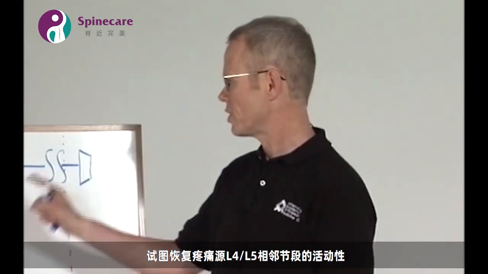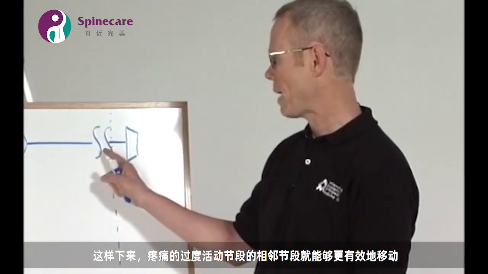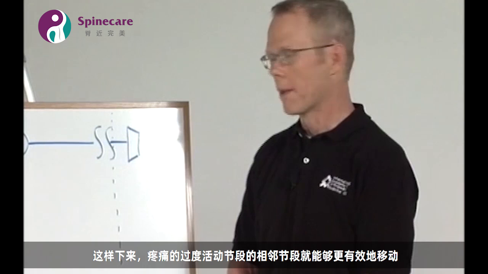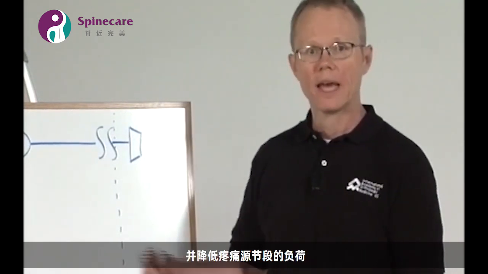After performing local traction to L5-S1 to try and restore mobility in that segment adjacent to a pain-generating L4-5 segment, we now are going to want to perform a gliding technique in the direction of pain provocation so that the segments around the painful hypermobile segment will move more effectively and reduce the load on the pain-generating segment.